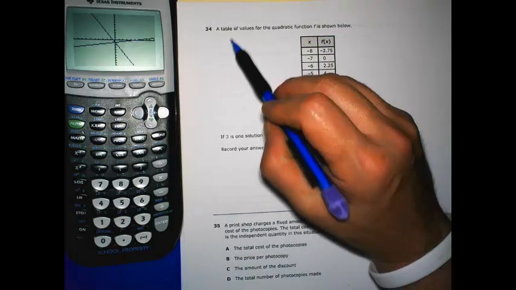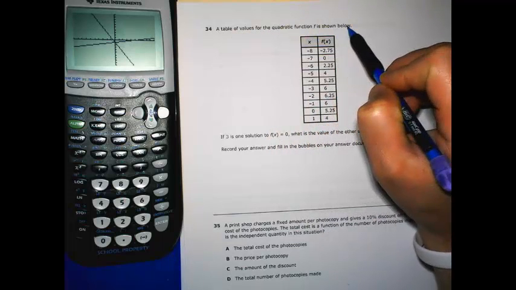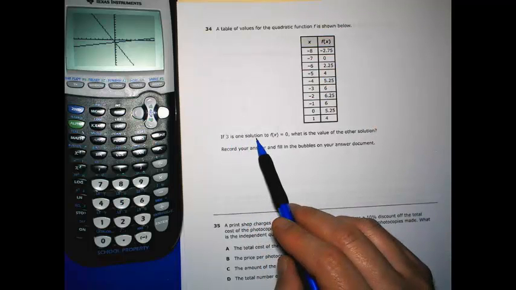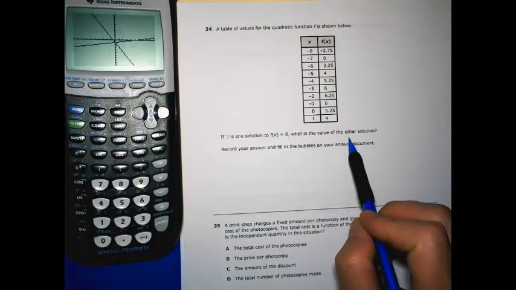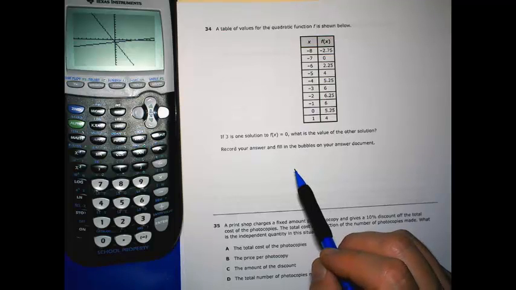Alright, a table of values for the quadratic function is shown below. And if 3 is one solution to f of x equals 0, what is the value of the other solution?